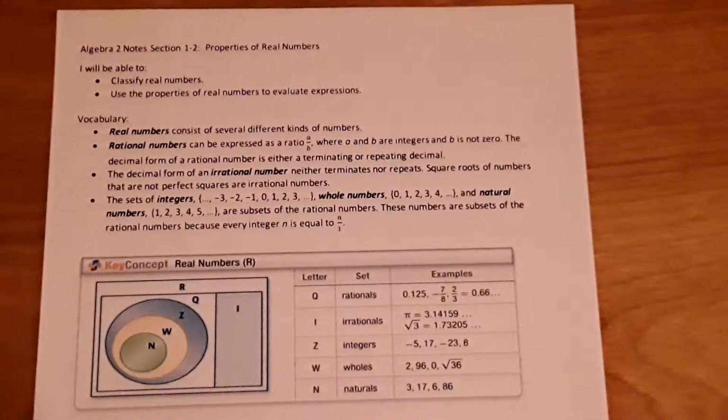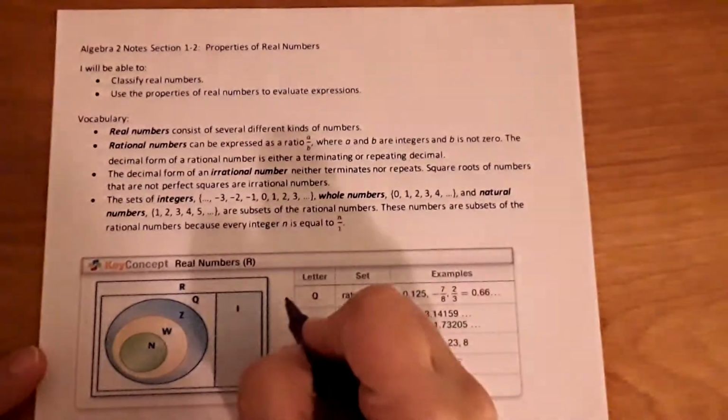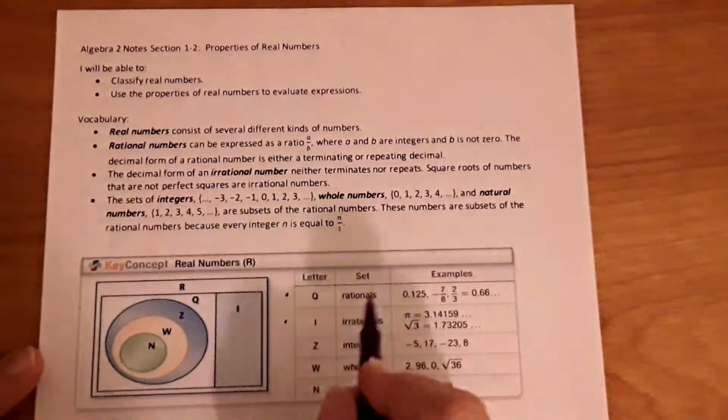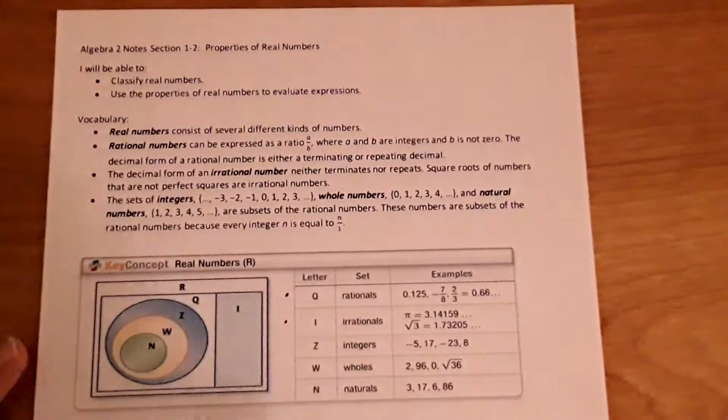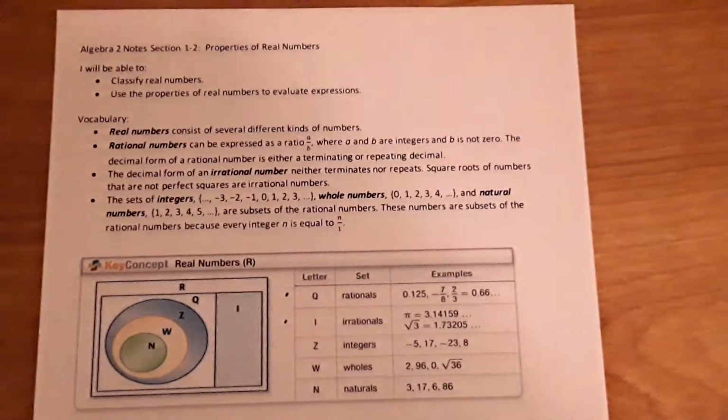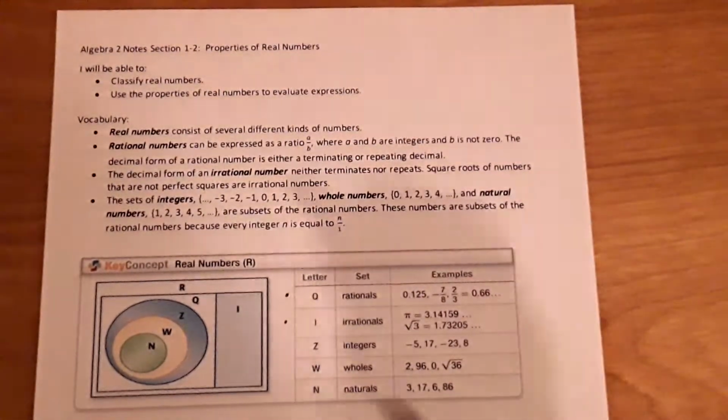Within the real numbers, we have two sets. That's rationals and irrationals. These are our two big sets of numbers. And you don't have to write out those words. You can write Q and I. Z is integers, W means wholes, and N is natural.